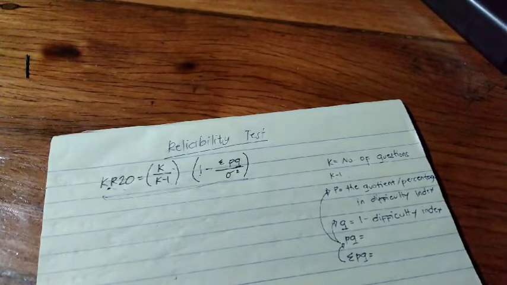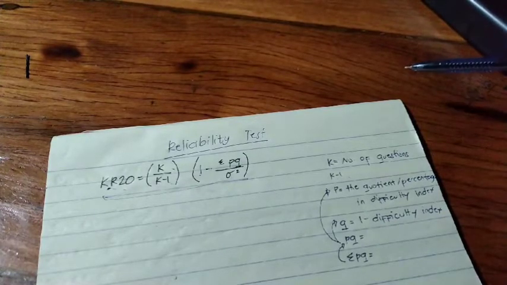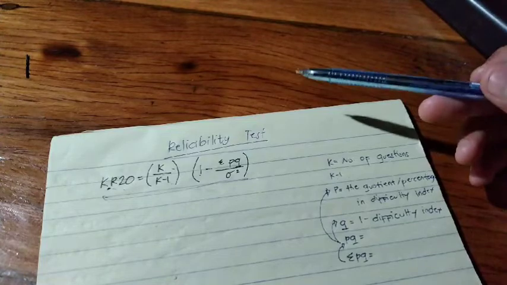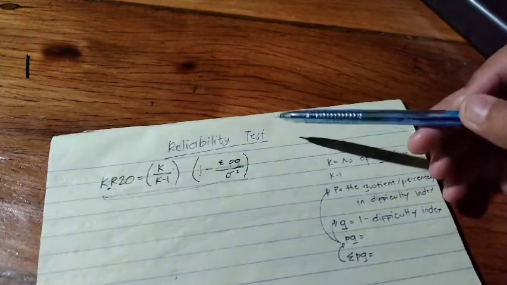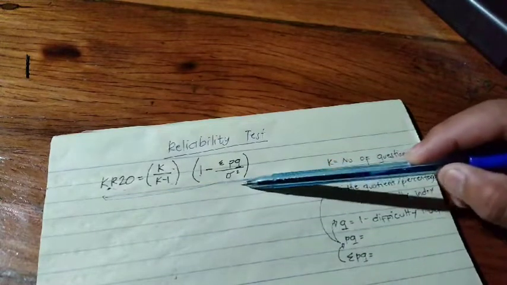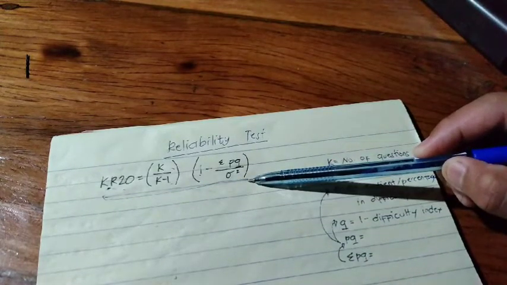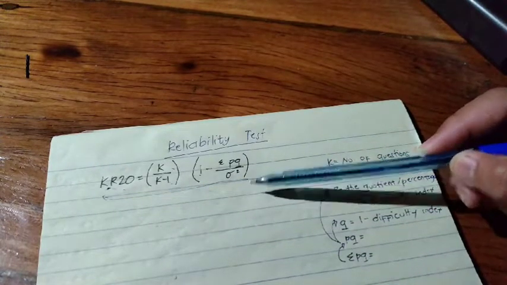So now, let's proceed to reliability test. To solve this reliability test, we need this formula, which is also known as Kuder-Richardson formula.